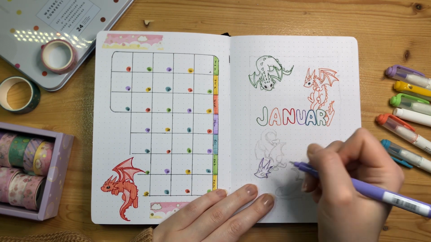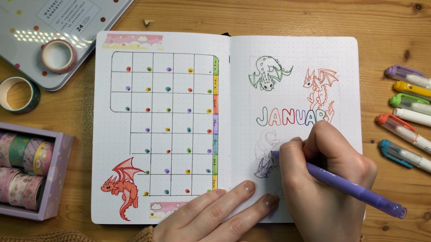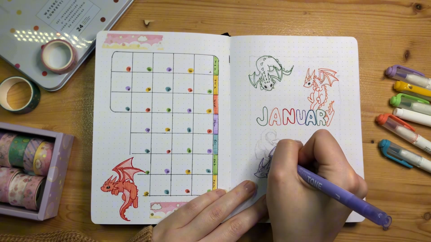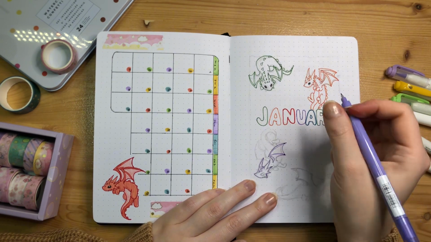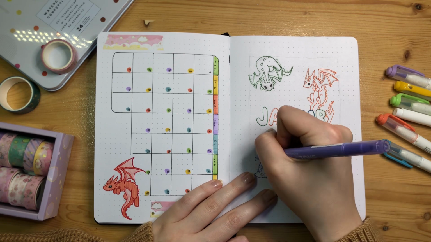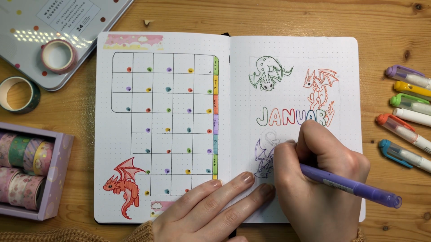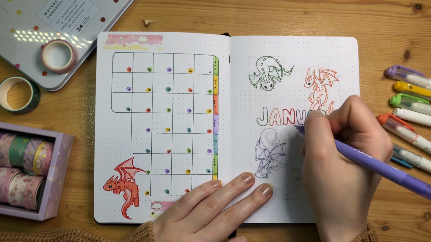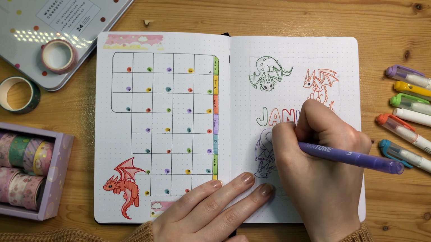So I usually used 3 markers or pencils for each dragon, one to line out the shape, then the main color, and then the lighter color. And the same was for the text. I also outlined everything with the liner and then used the main color to color it in.